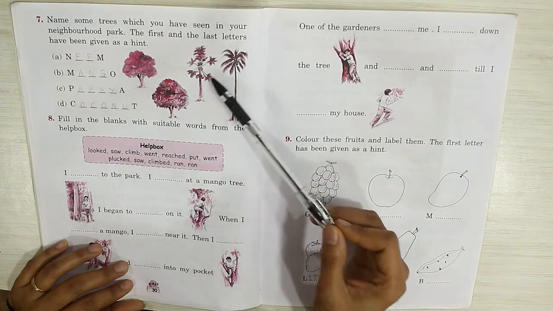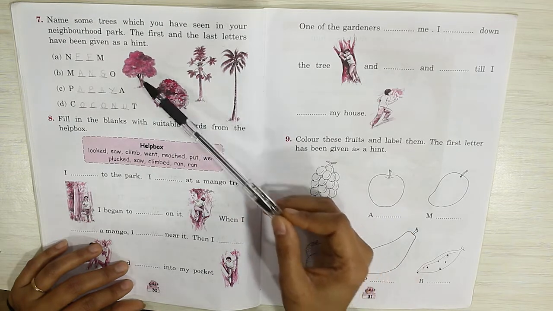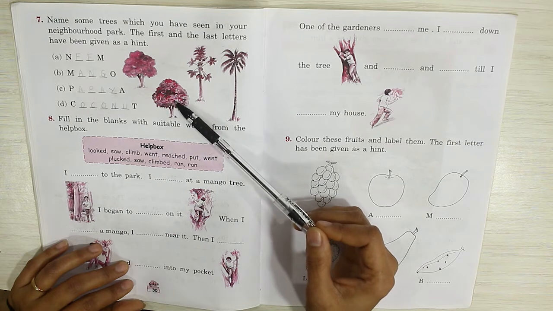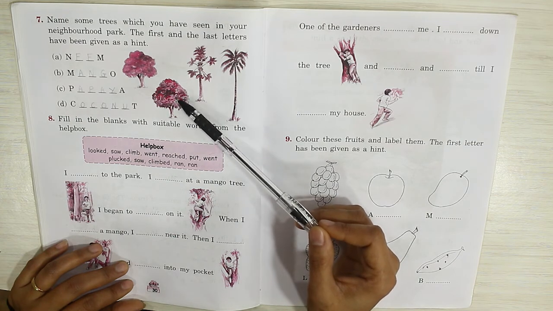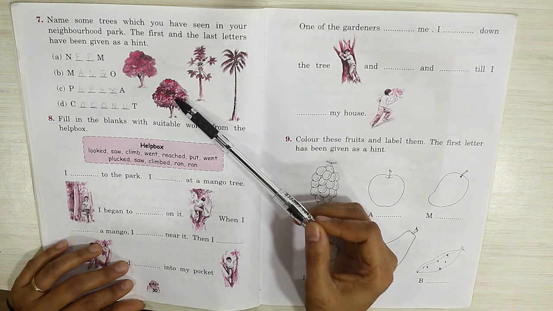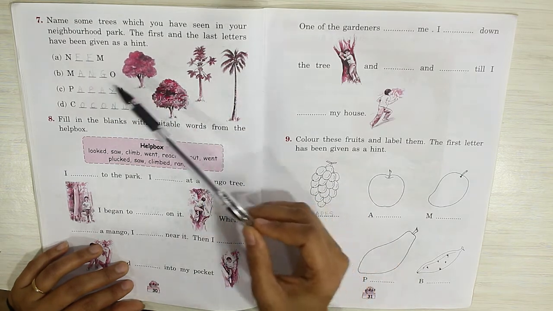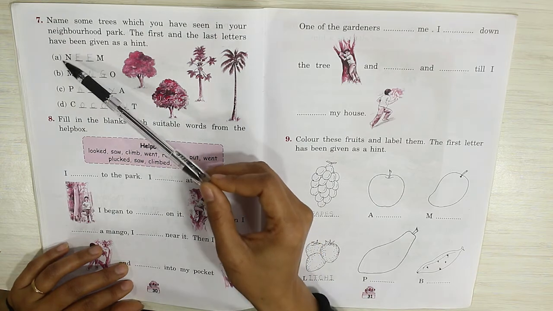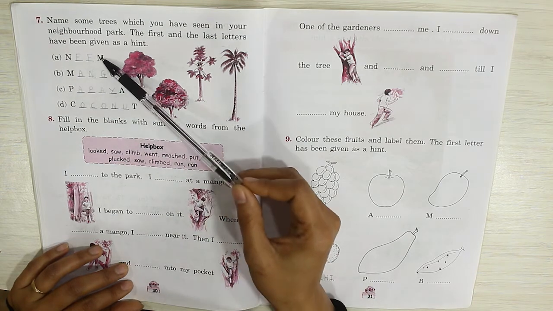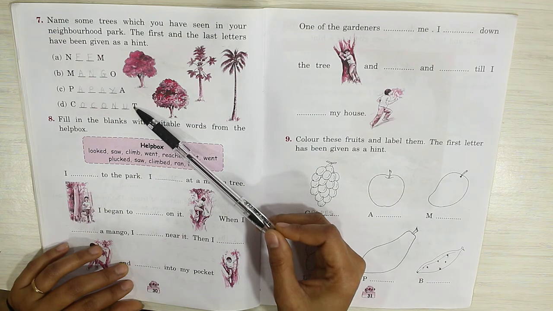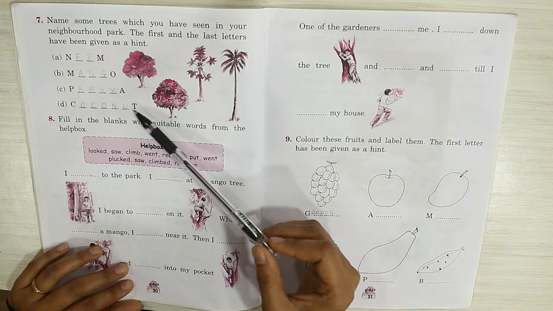Here, as you can see, these are the pictures of trees, different kinds of trees. So here you will write the name of these trees. The first and the last letter has been given as a hint, so it will be easier for you to find out.